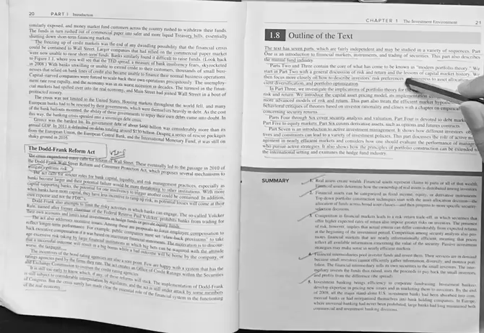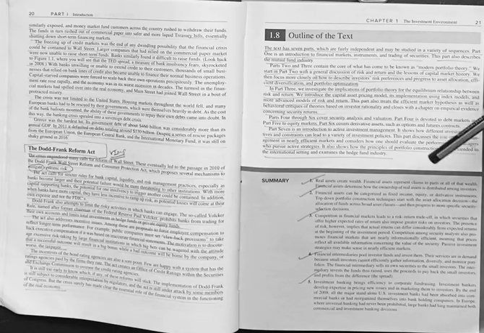Summary, first point: real assets create wealth. Financial assets represent claims to parts or all of that wealth. Financial assets determine how the ownership of real assets is distributed among investors. Financial assets can be categorized as fixed income, equity, or derivative instruments.